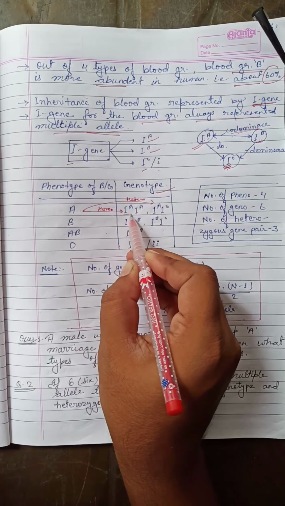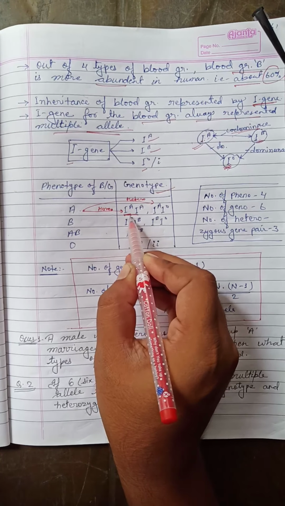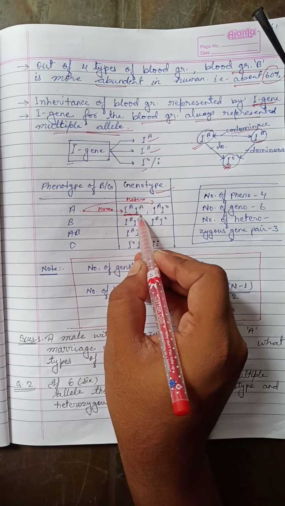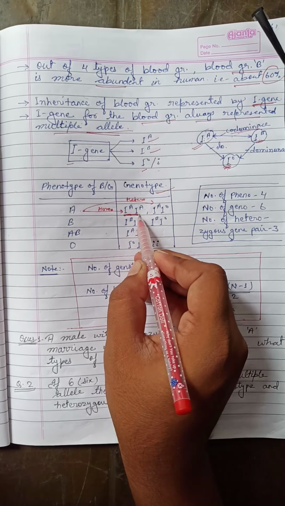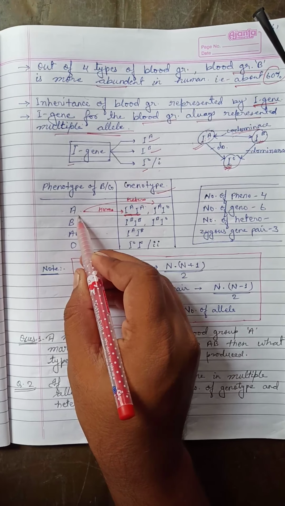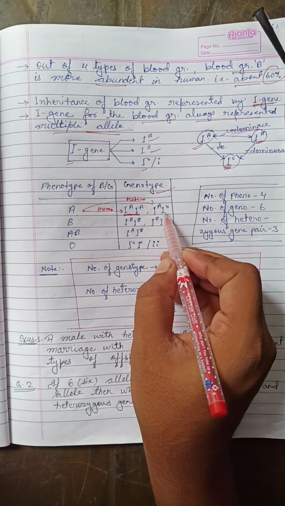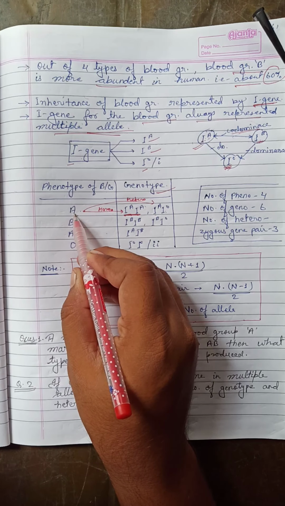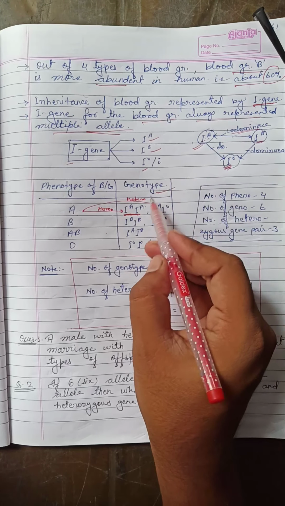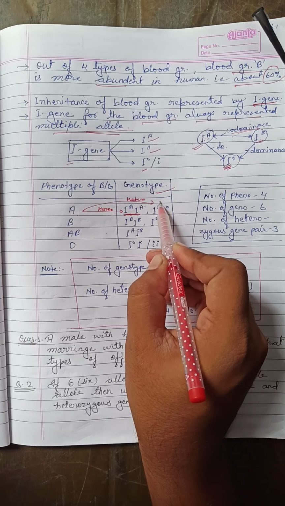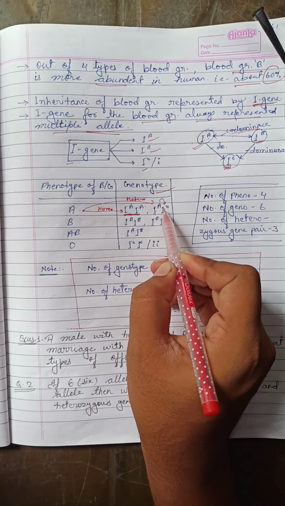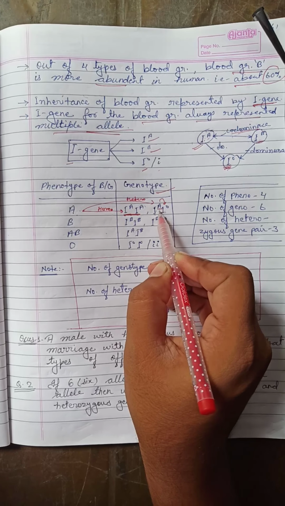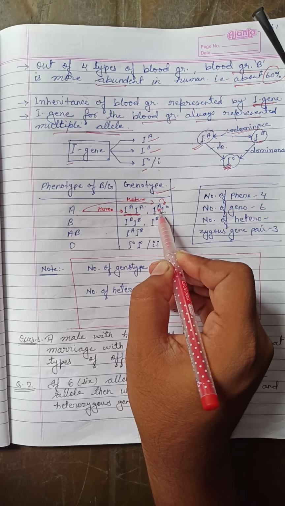As you know, alleles are always present in a pair form, that is IA IA produces blood group A, and IA IO also produces blood group A. Why? Because I told you IA is always dominant over IO, that's why it shows its dominance and produces blood group A.